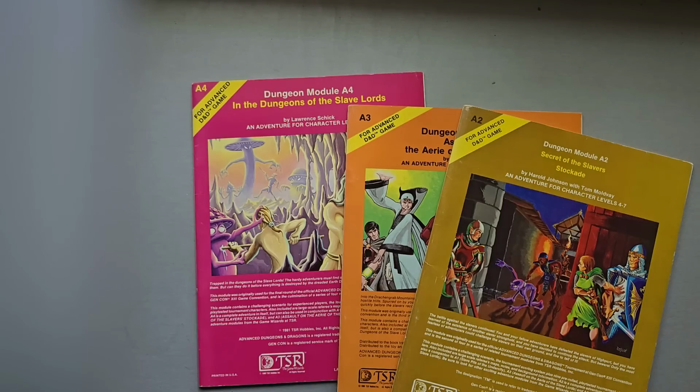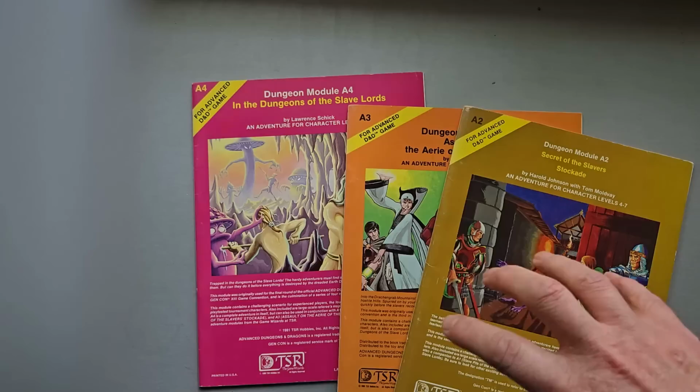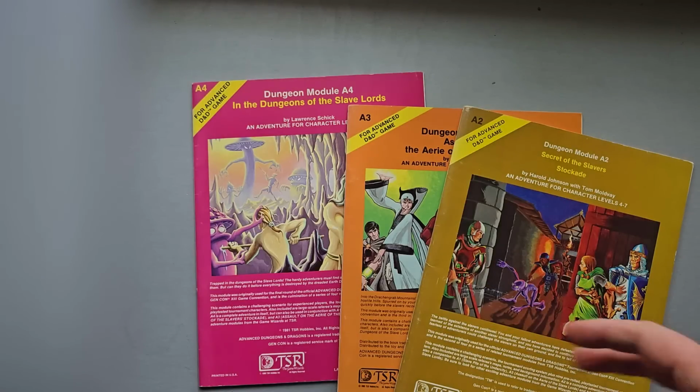And I will point out there are going to be some minor spoilers in here as you go through this. So if this is something you're interested in playing, and you've not played through it before, I mean, these are over 40 years old at this point, then I guess ask your dungeon master to check out this video so you can learn more about these adventures.